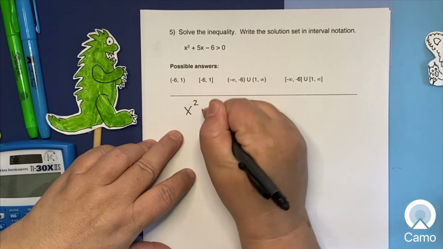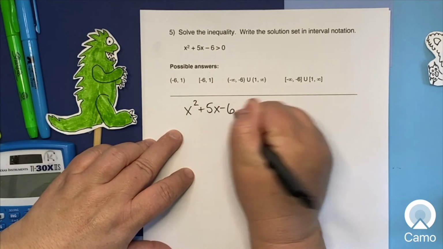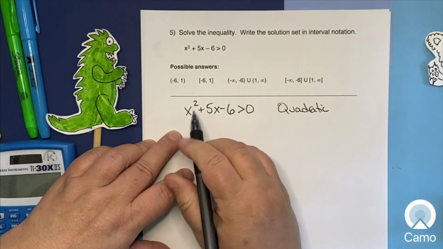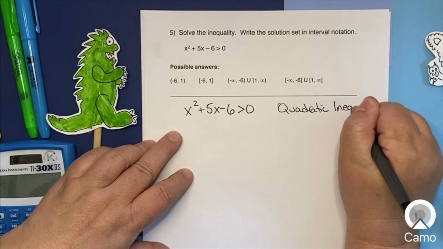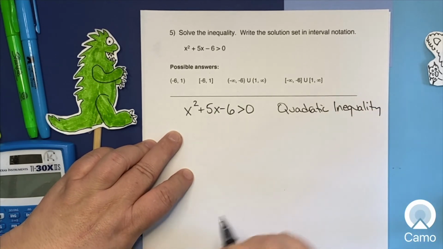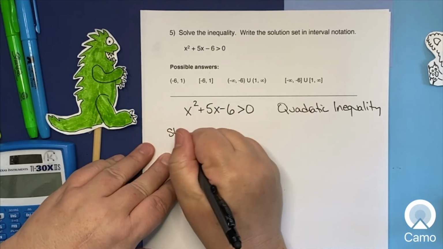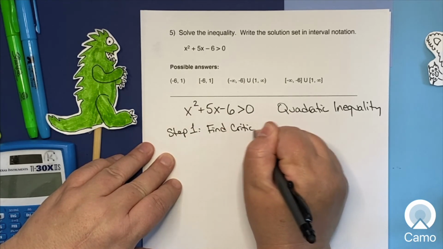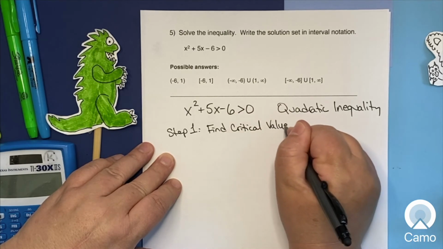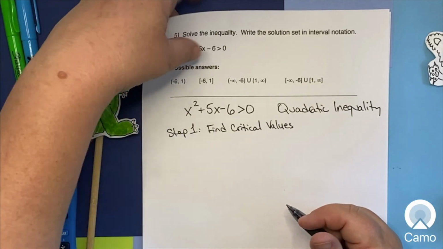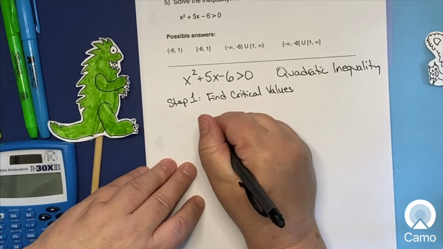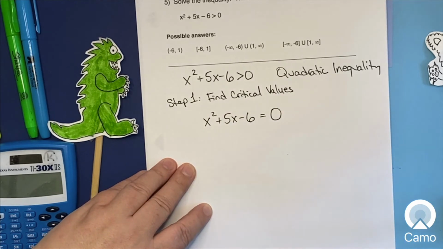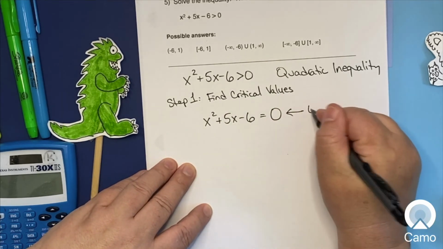When you have a quadratic inequality, which means x squared, what you want to do is find the critical values by looking at the quadratic equation. So I'm going to say x squared plus 5x minus 6 equals 0. Right? So this is the equation version.